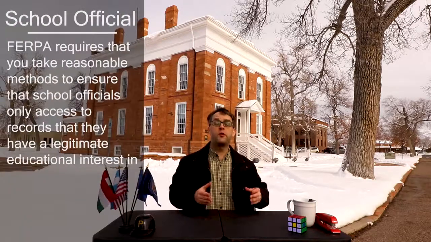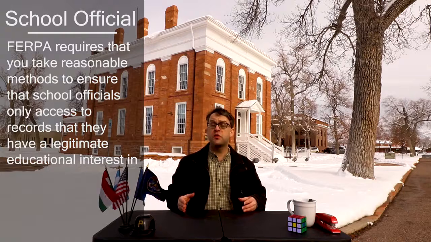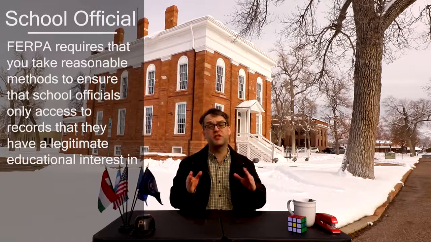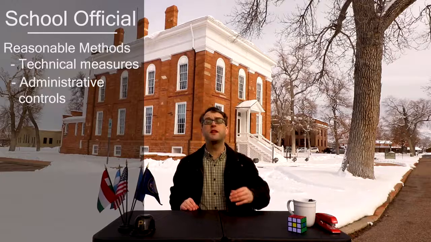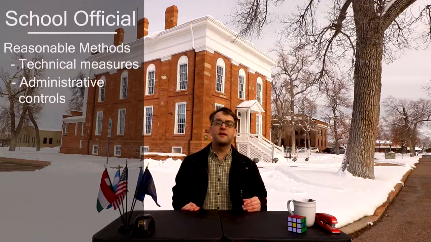Or would it make sense to have a workflow where the app is approved by a principal, IT director, or other administrator? FERPA requires that you use reasonable methods to ensure that a school official only has access to records that they have a legitimate educational interest in. This may include technical measures, such as limiting access to certain individuals within the school. It may also include administrative controls, such as contracts that explain acceptable uses and purposes. And if they're coming into the building like a volunteer, it may just mean keeping a close eye on them.